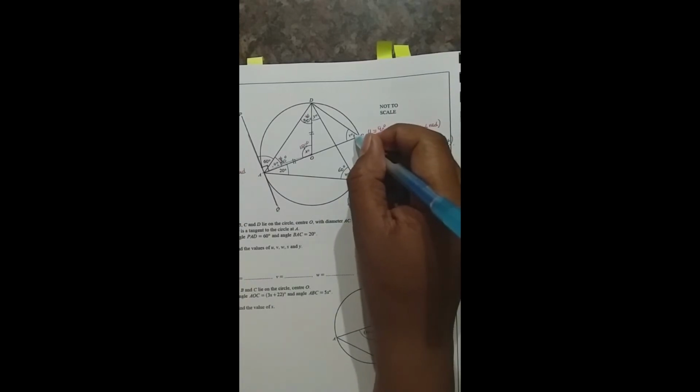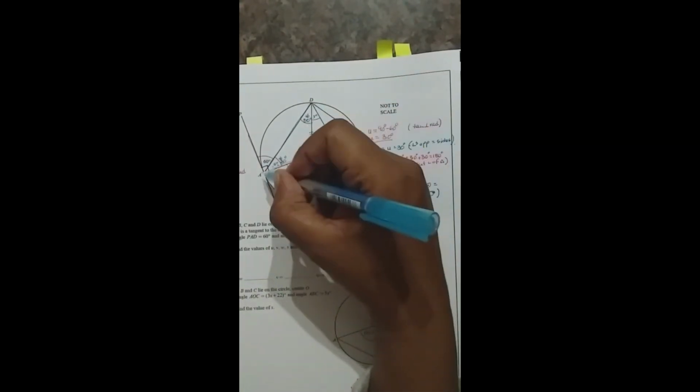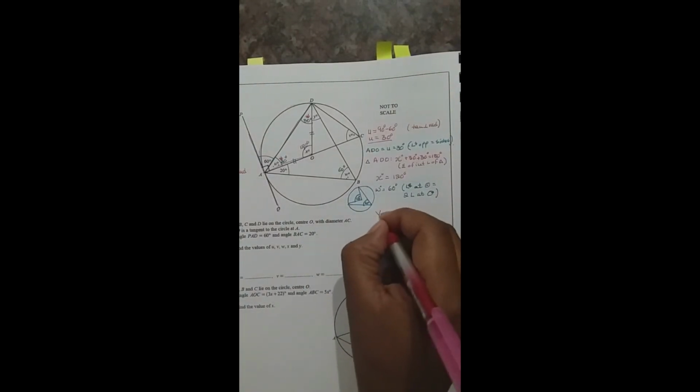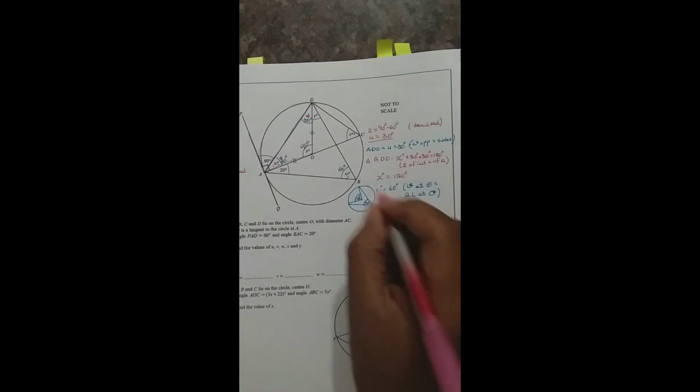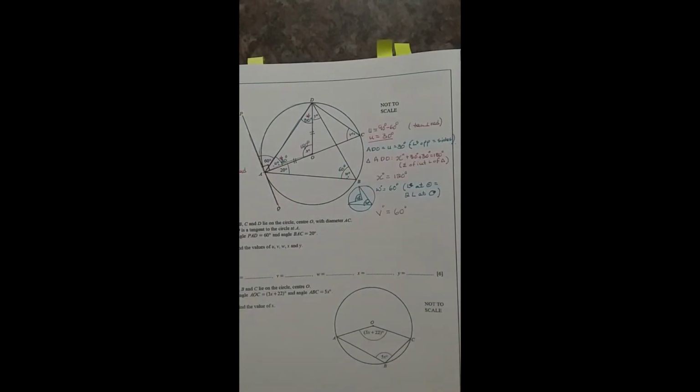W and V are angles in the same segment that are subtended by the same chord AD or arc AD. We know that angles subtended by the same chord are equal, which makes V also equal to 60 degrees.